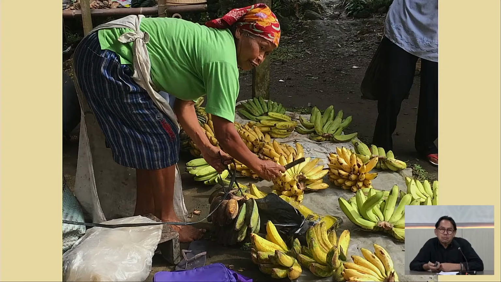Also this banana lady, some of the bananas come from her garden, but the rest maybe she buys from the neighbors, and it's not so much, but that's life, I think. Life is more than just economy.